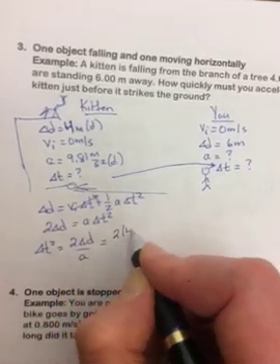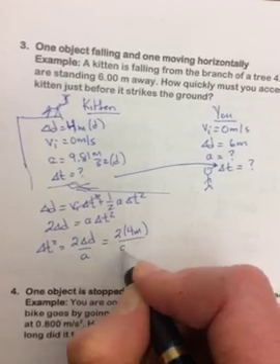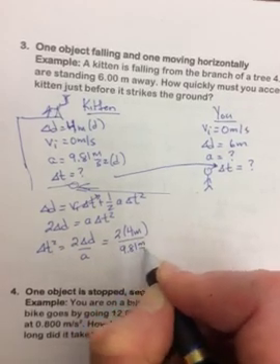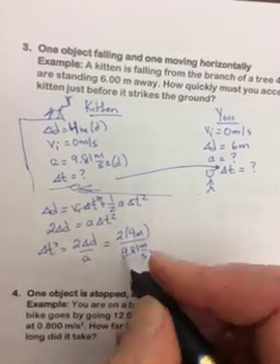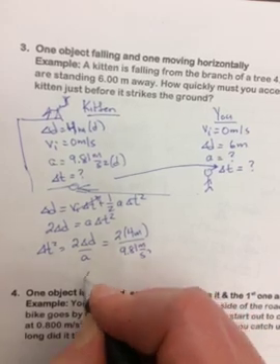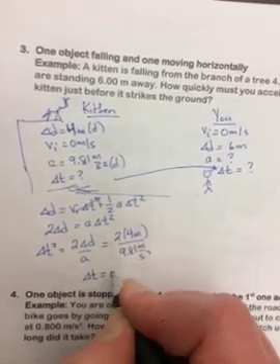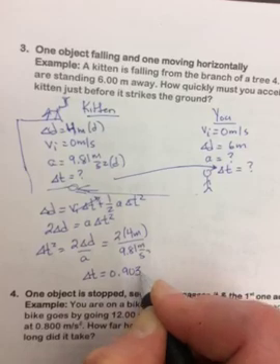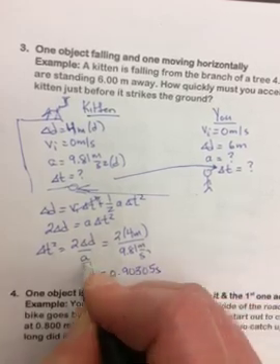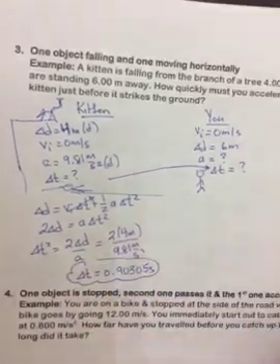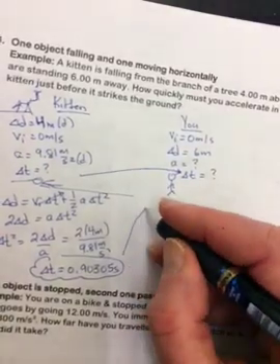So 2 times 4 meters over 9.81 meters per second squared. Remember, that's going to be t squared, so you need to take the square root. And when you do, you get 0.90305 seconds. That you're going to use up here.